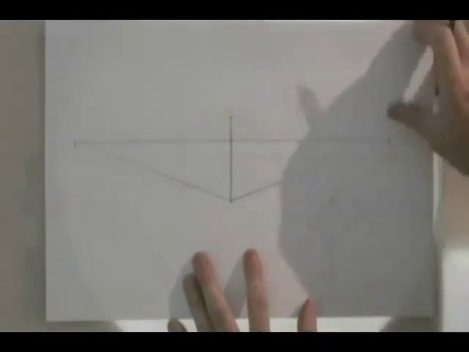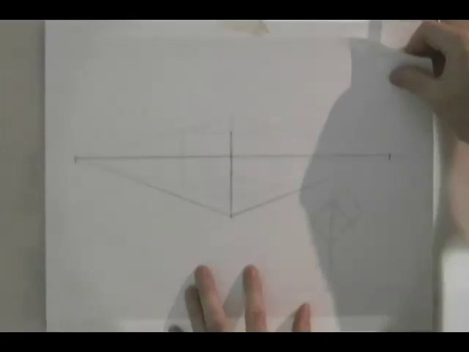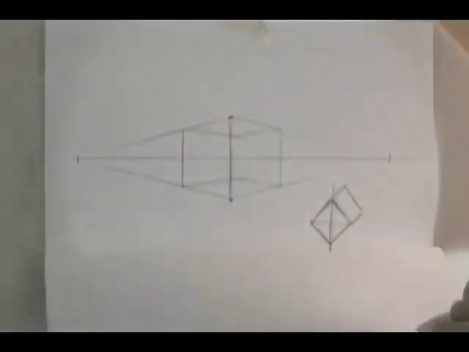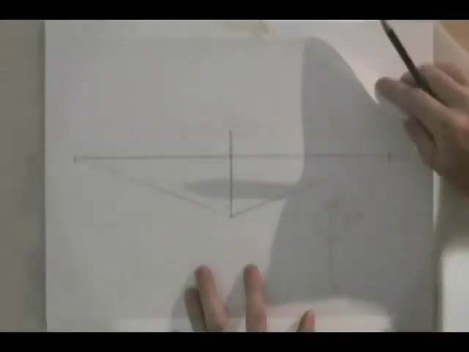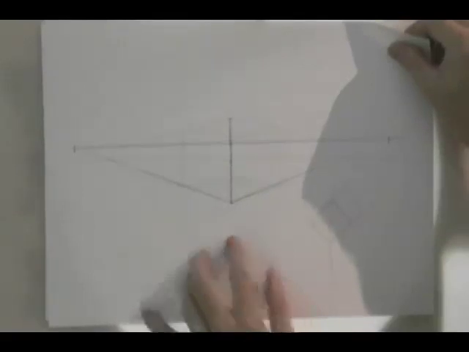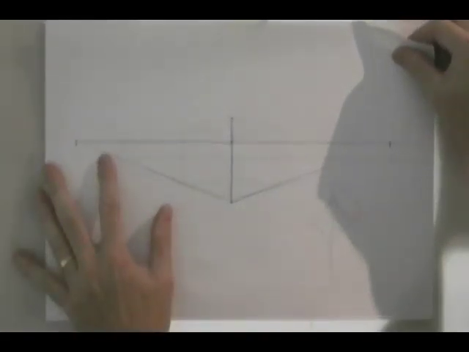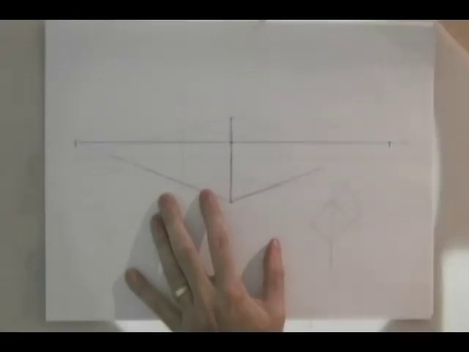Okay. If I slide this down and I line up my horizon line and my center line, so they're in the exact same position, it's going to look like the box is dropping. See how the boxes drop down? So there's a difference between the two drawings, a subtle little difference that changes my point of view on the box.